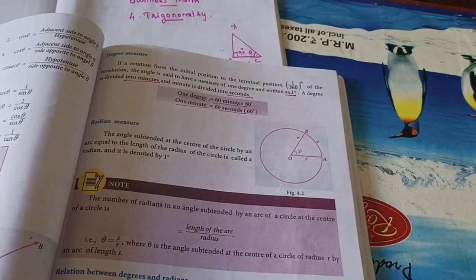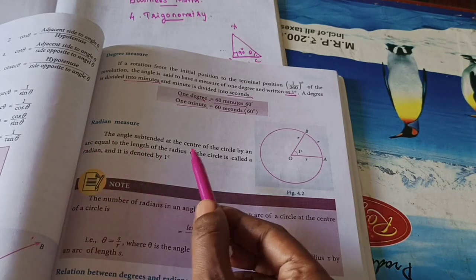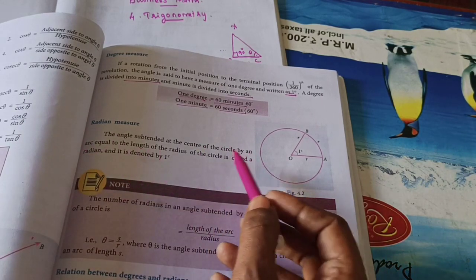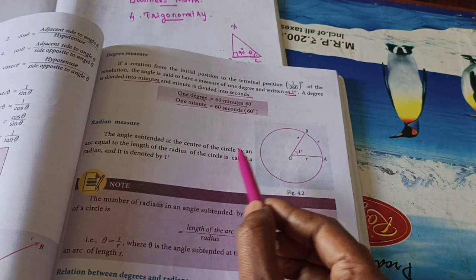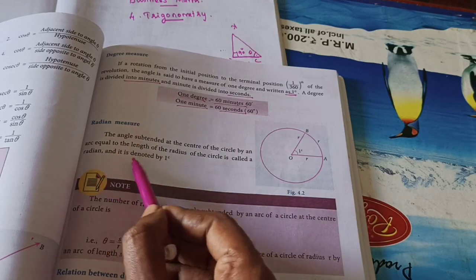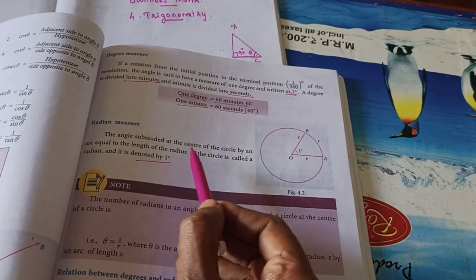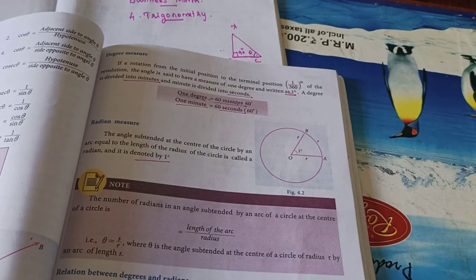The next one is radian measure. The angle subtended at the center of a circle by an arc equal to the length of the radius of the circle is called the radian. It is denoted like this. Okay, so go through that.